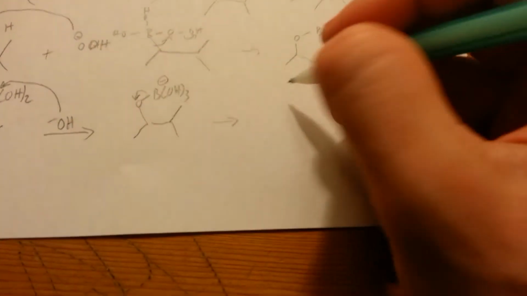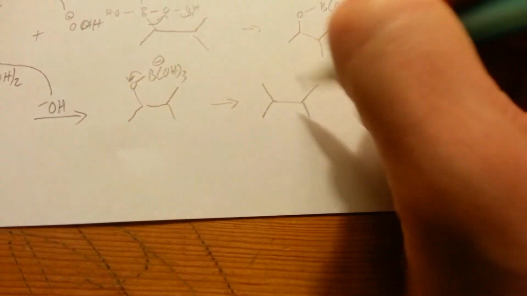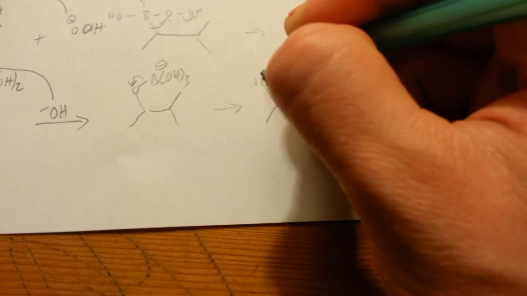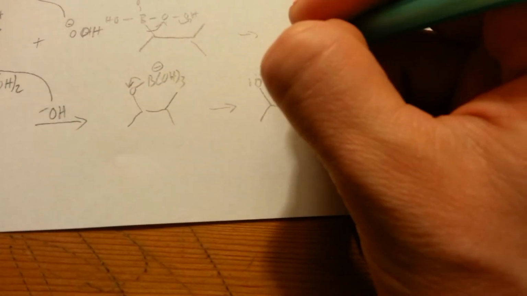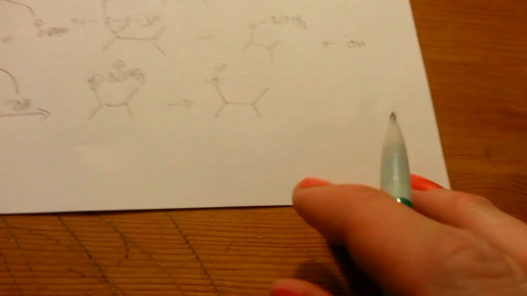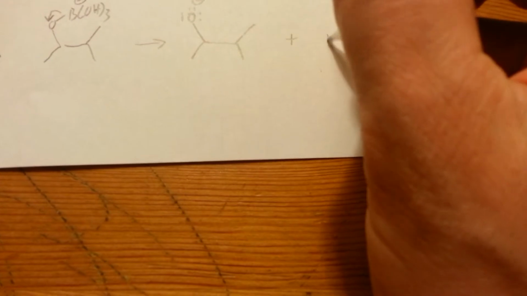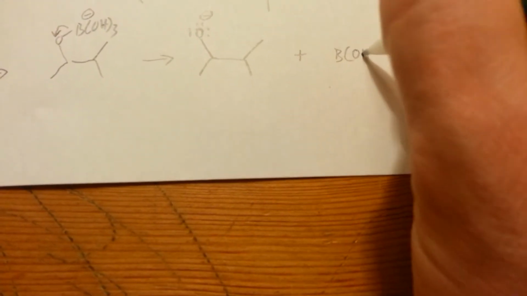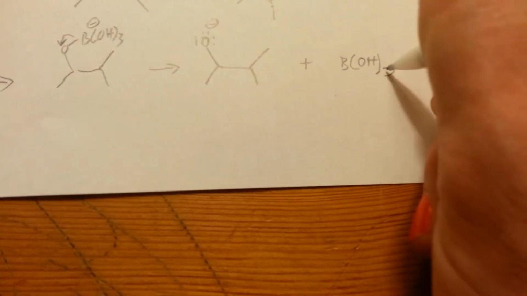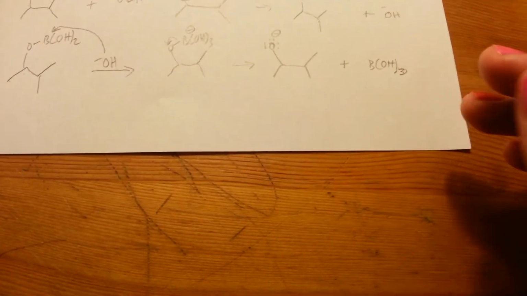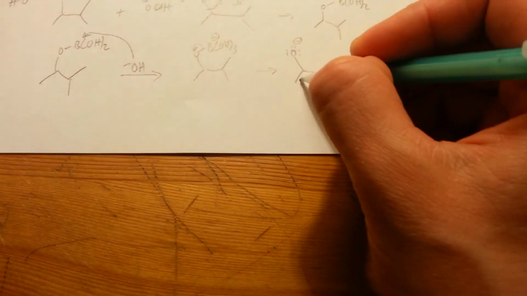All right. And then you're going to end up with an oxygen attached here that has an extra electron, negatively charged, and your R group with its three alcohol groups attached. And then you're just going to use the excess water that you have.